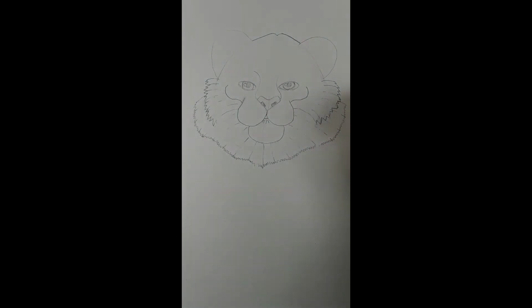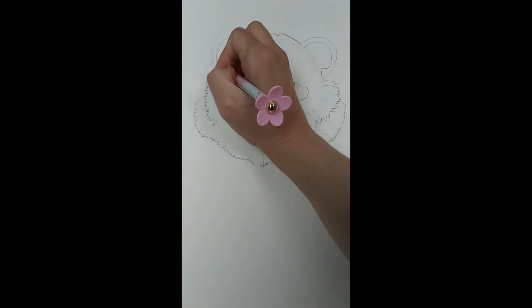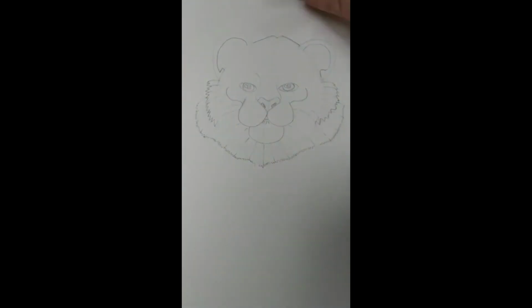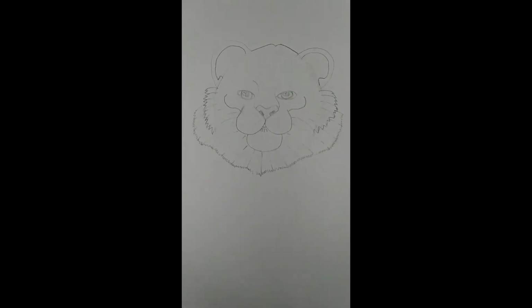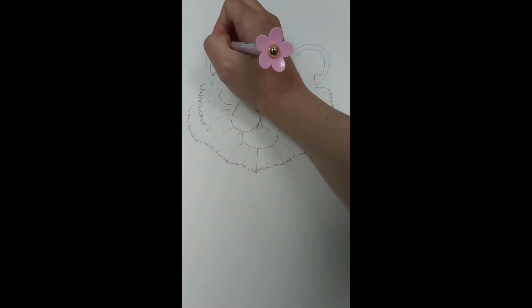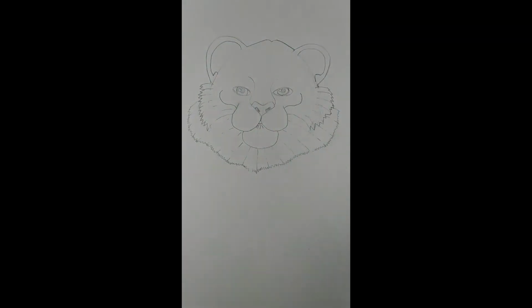Okay. Now, the inside of each ear. It's got like a little curve right here. If one curve is smaller than the other, don't worry about it. Everybody's different. I actually have one ear that's slightly bigger than the other one. Alright, I'm just going to darken up the outside of his ear just a little. There we go. Okay.